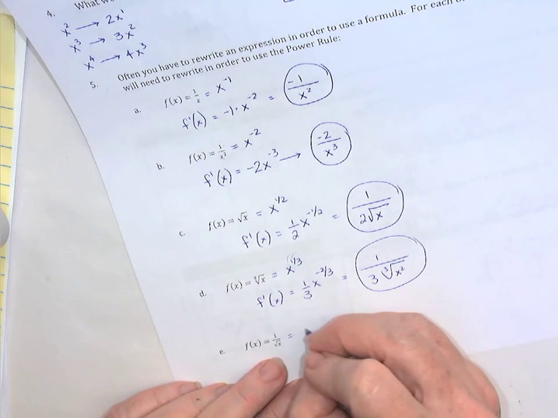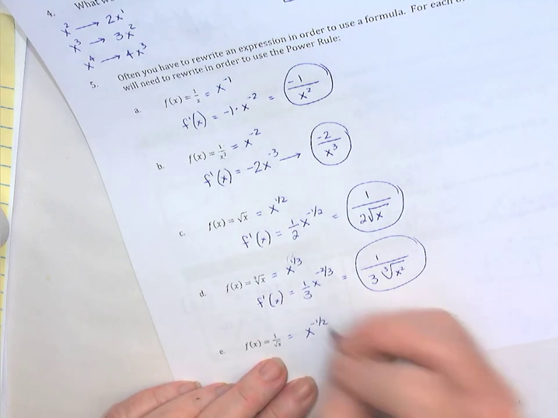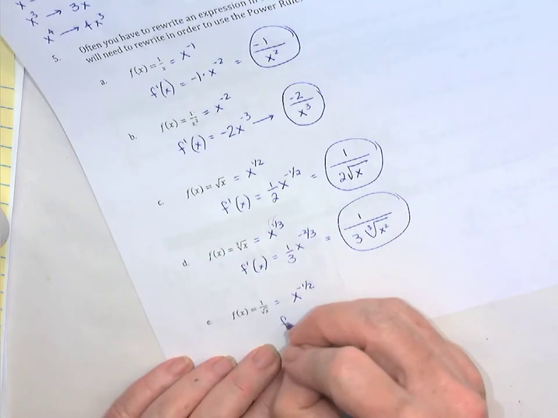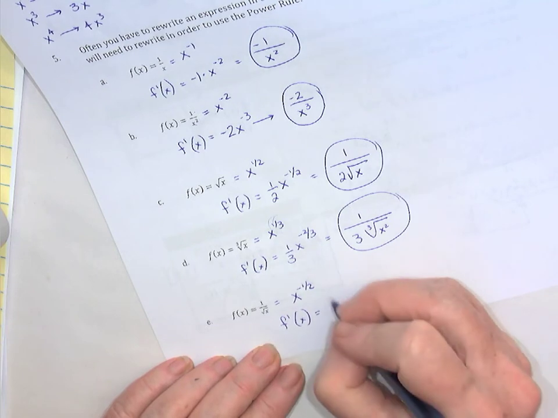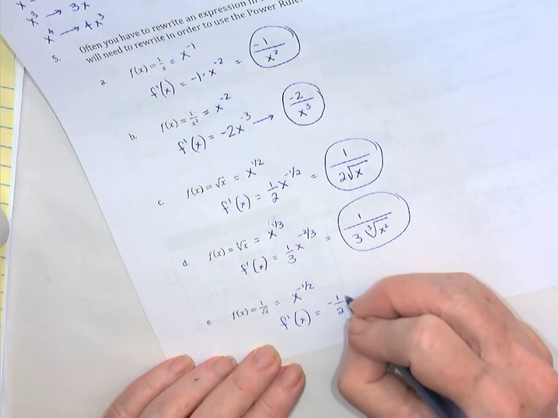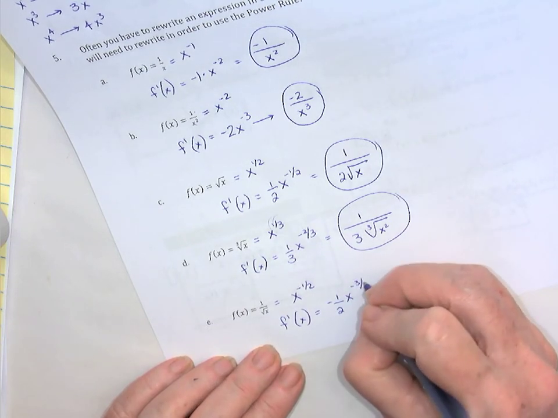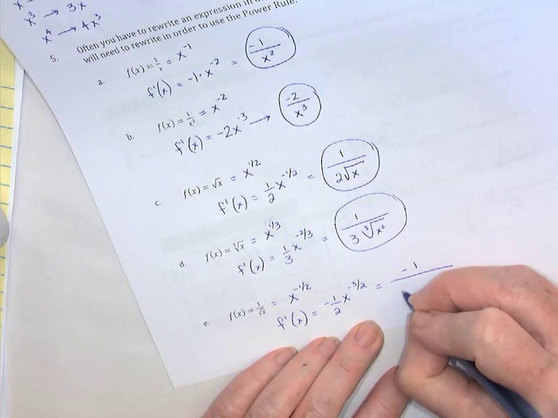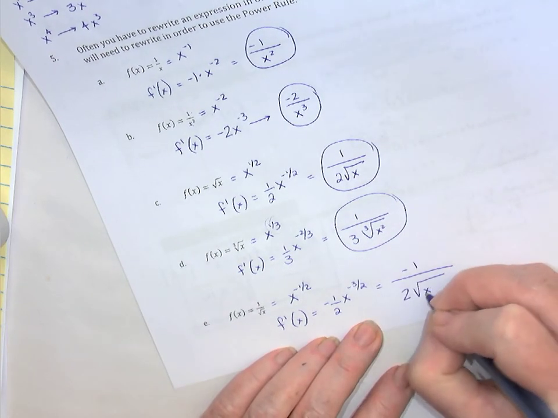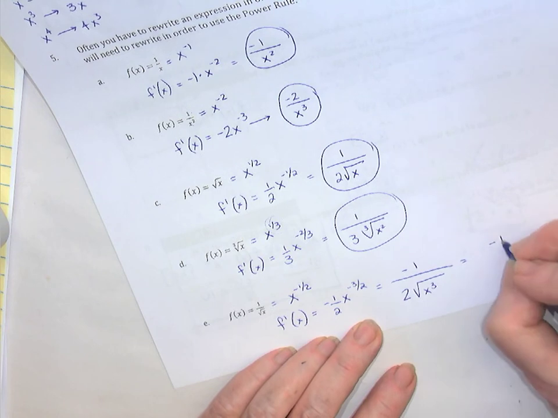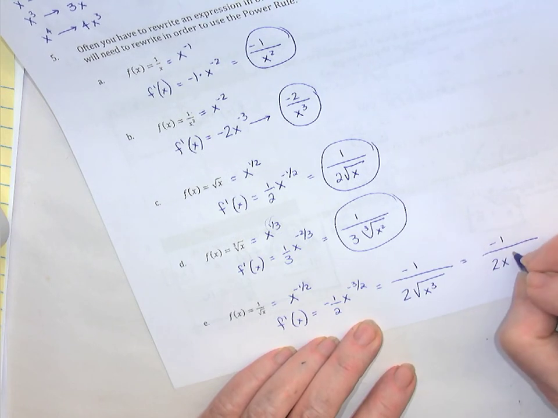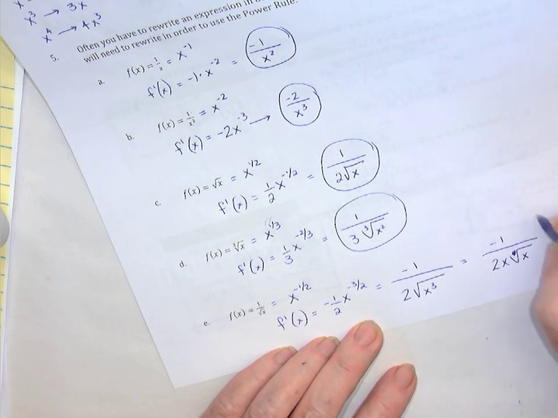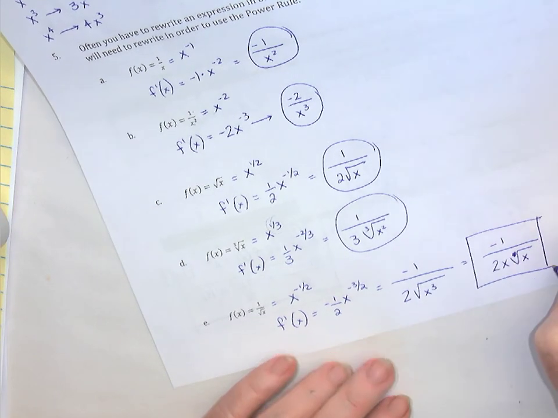And 1 over square root of x, I can rewrite that as x to the negative 1/2. So then when I take the derivative, I'm going to bring down that exponent. I'm going to subtract 1 from the exponent. So that's going to give us negative 1 over 2 times the square root of x cubed. Or if you like, you could simplify that. Square root of x cubed. And that's it.